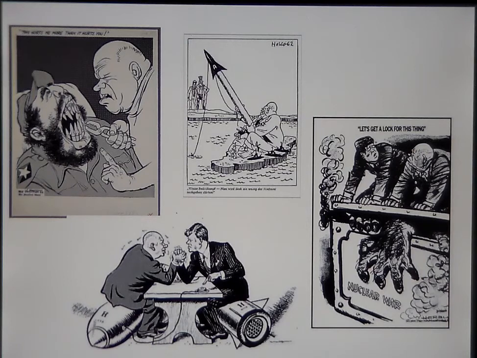You can see top left there, Castro with his teeth turned into missiles, and Khrushchev is removing them one by one. We've got Khrushchev sitting on Cuba, going fishing with a nuclear missile. And then over to the right again, Khrushchev and Kennedy trying to keep the monster that is nuclear war inside the chest.